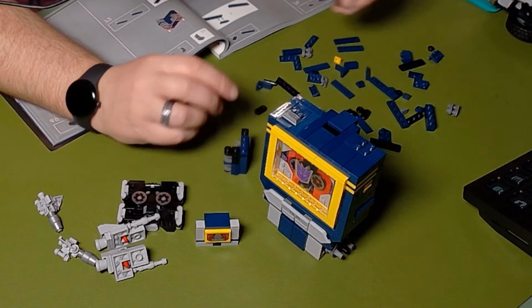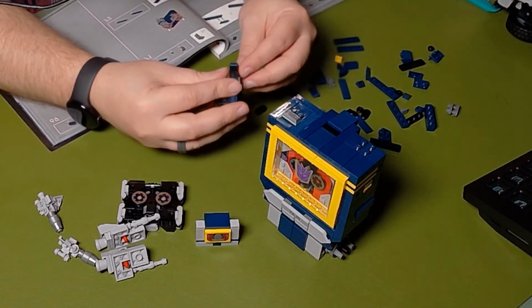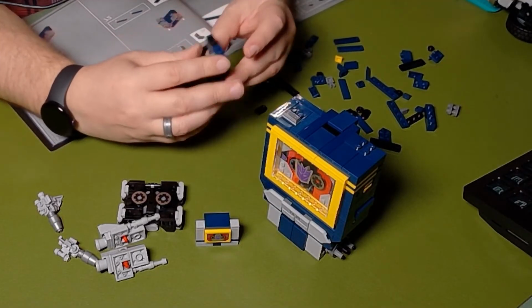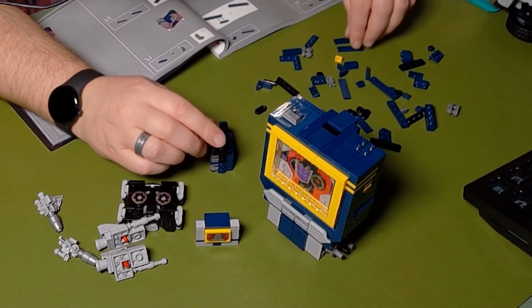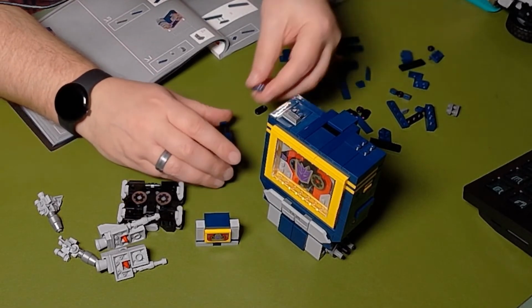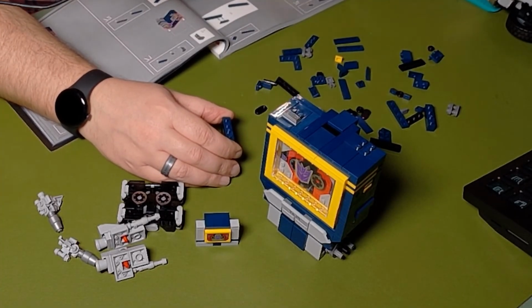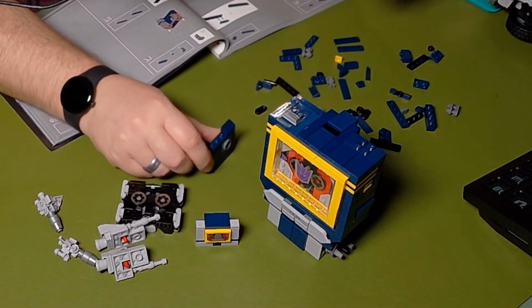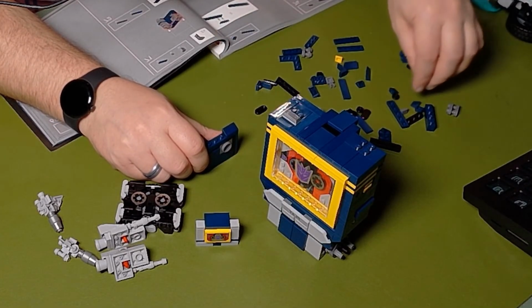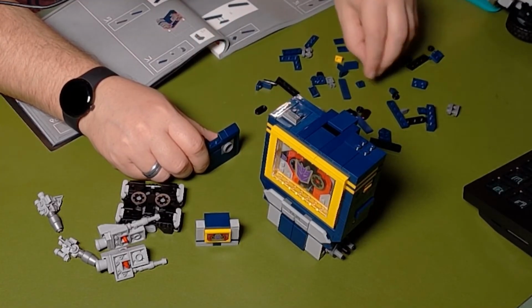And now it's saying this and this goes back here. Okay. And now this goes on the top with this one and this one, and another of the two.